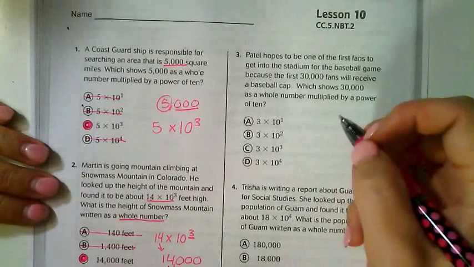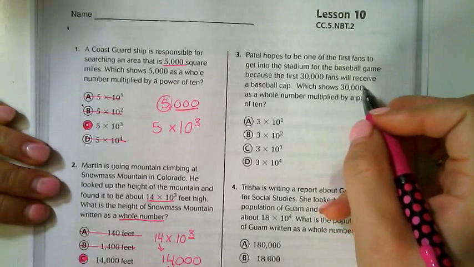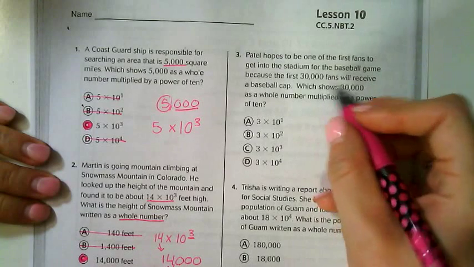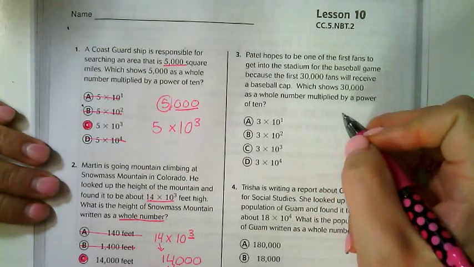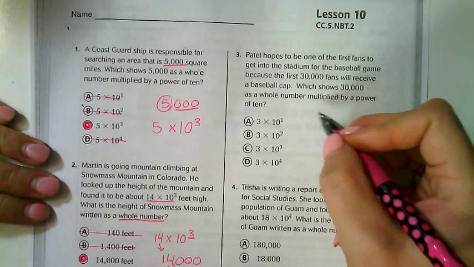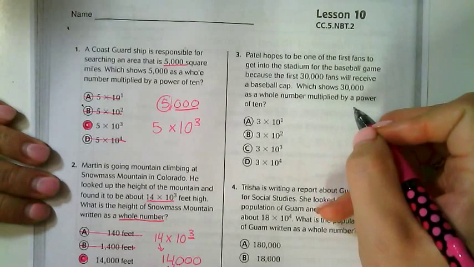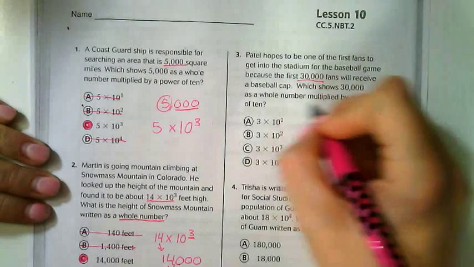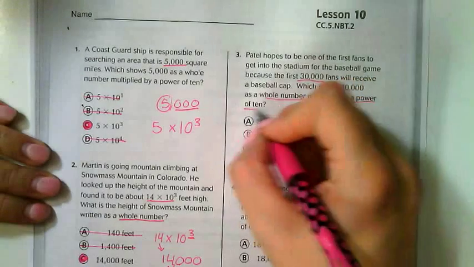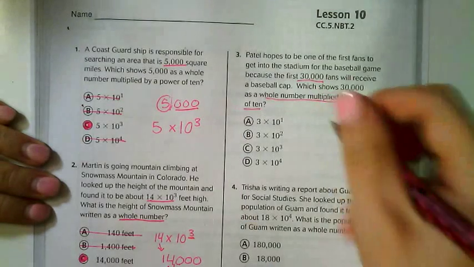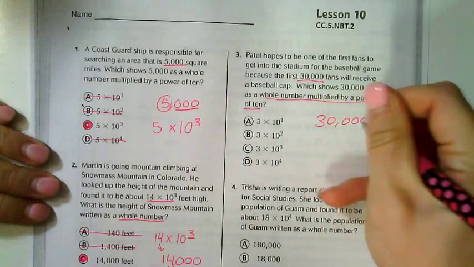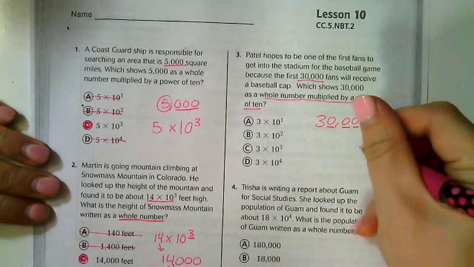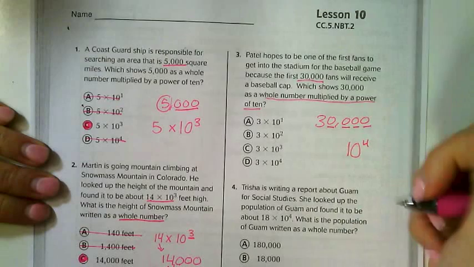All right, let's look at number 3. Patel hopes to be one of the first fans to get into the stadium for the baseball game because the first 30,000 fans will receive a baseball cap, which shows 30,000 as a whole number multiplied by a power of 10. All right, I'm looking for this number written as a whole number multiplied by a power of 10. Okay, so 30,000 has 1, 2, 3, 4 zeros in it. So I know that that's the same as 10 to the 4th power.